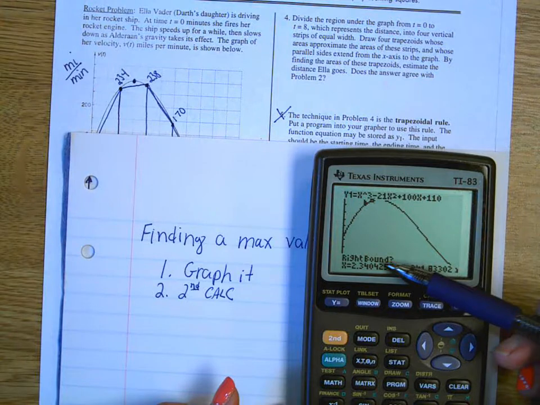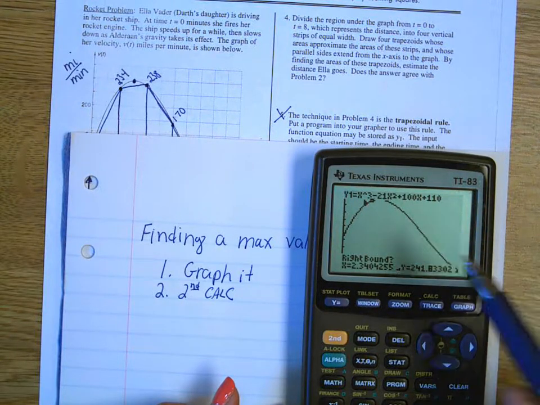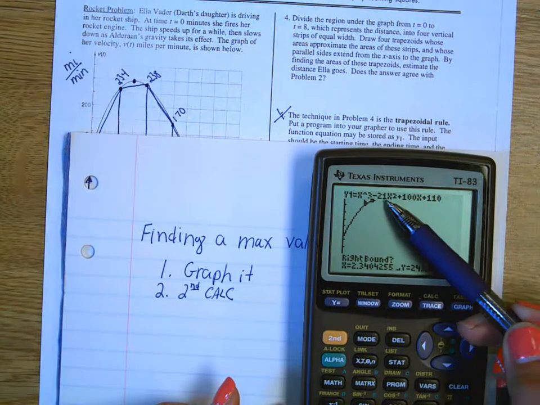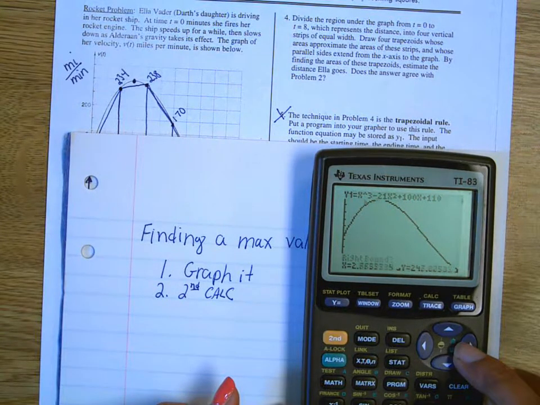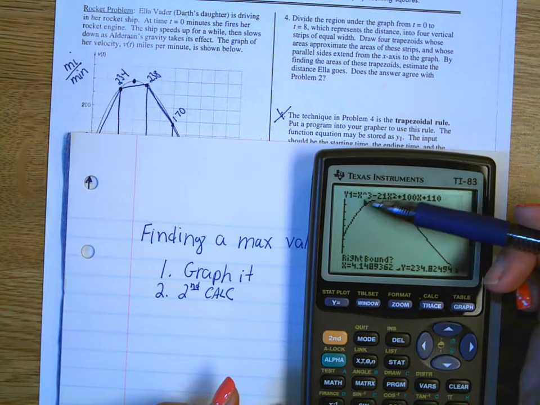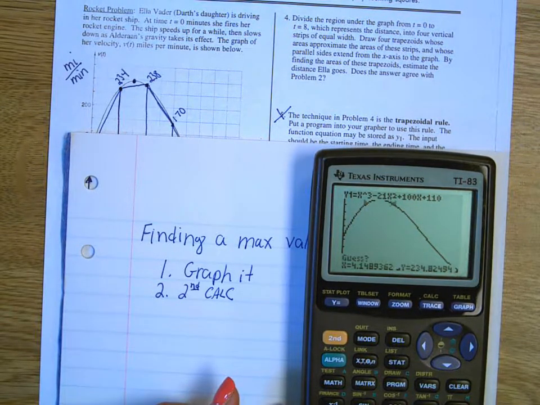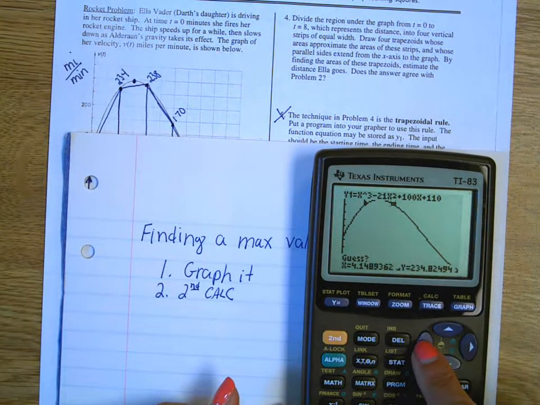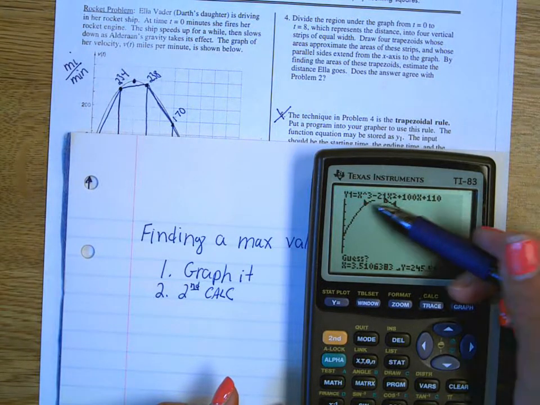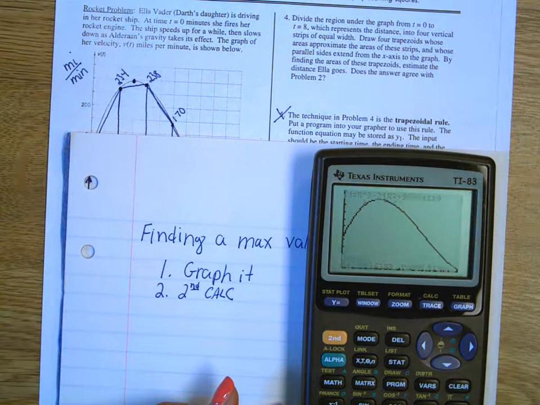Now it's asking you to get a right boundary. What it's doing is you're going to give it a little window to look in, and it will find the biggest value in that window. So now use your arrow to the right to make sure you are to the right side of the maximum, hit enter. Now it's saying, well, give me a guess. Get me close to the answer. Let's just slide your cursor up a little bit. It doesn't really matter as long as you're in between your two arrows. Hit enter.